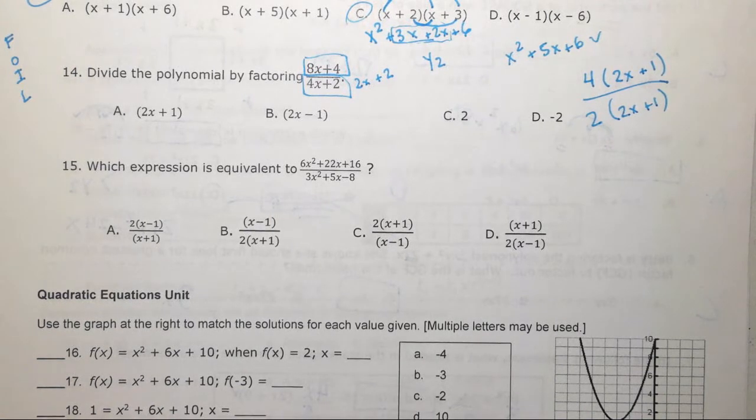Now you see something special, right? I have a 2x plus 1 and a 2x plus 1 on bottom. Jose, you're smiling and shaking your head. He was. I totally got him. Jose, if I have a 2x plus 1 and a 2x plus 1 on top and bottom, what can I do, sir?